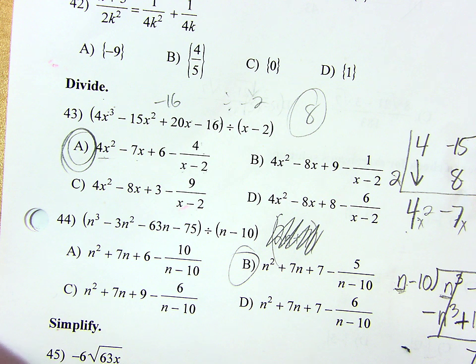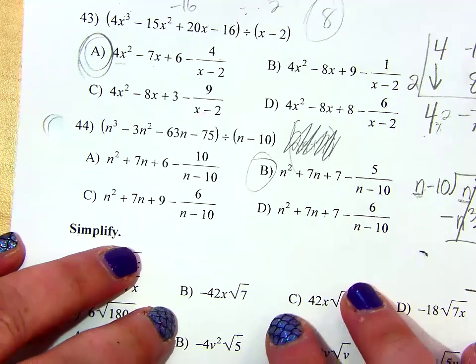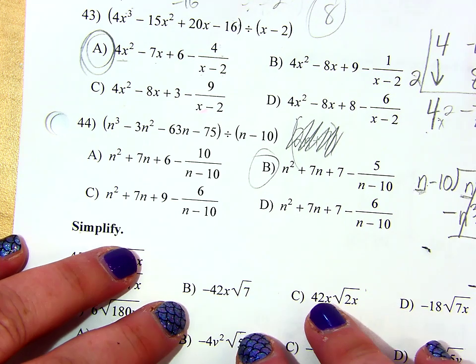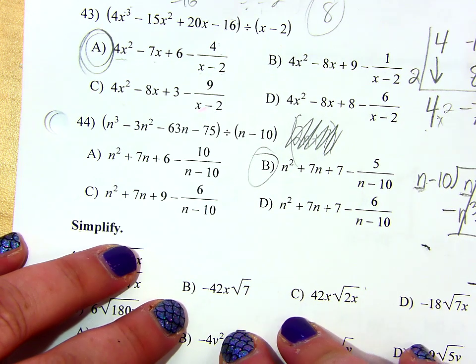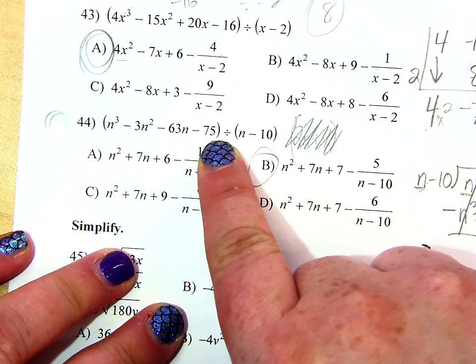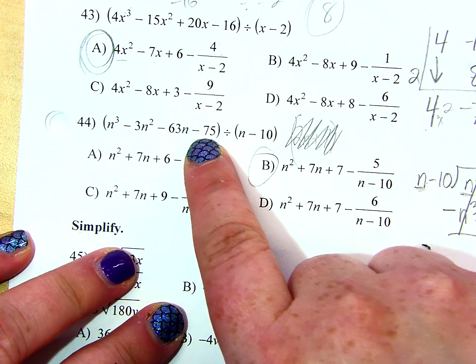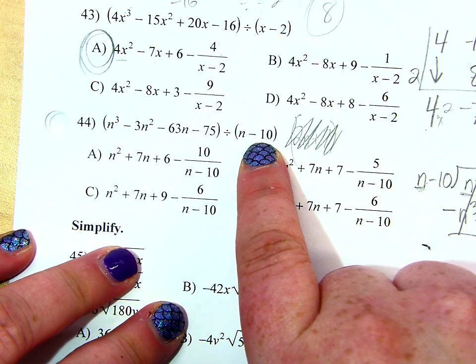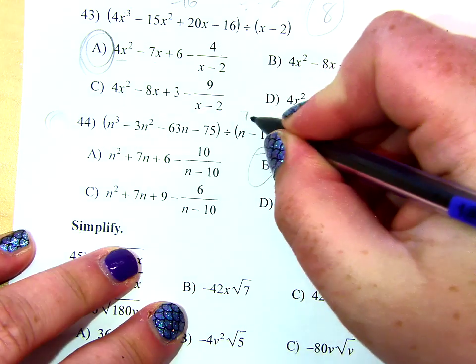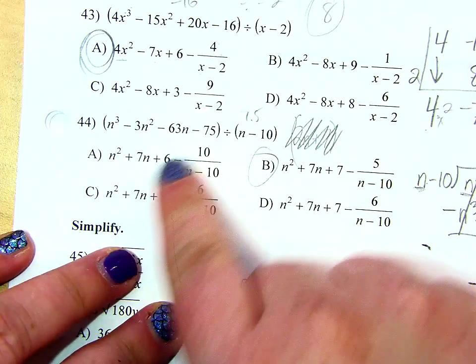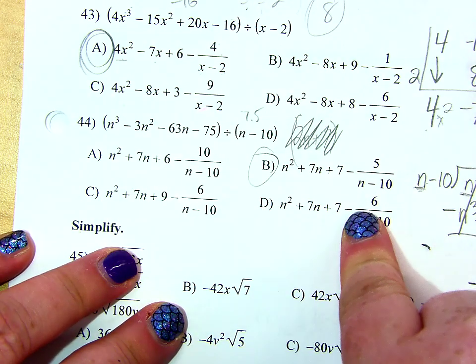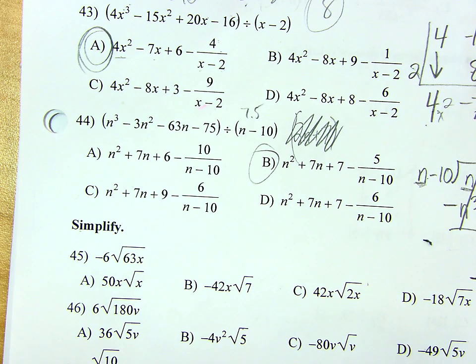So for 44, if you plug in 0 for n, that means you're going to do negative 75 divided by negative 10. So your answer is a positive 7.5. So now you just plug 0 into all of these and see which one also comes out to be a positive 7.5.